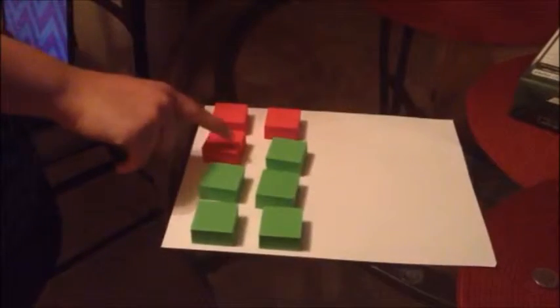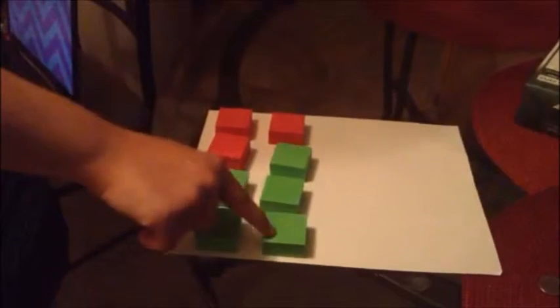If I look here now, my next step is to count how many I have in all. So if I do this, I have 1, 2, 3, 4, 5, 6, 7, 8 different squares on my table, meaning that I have 8 different cars.